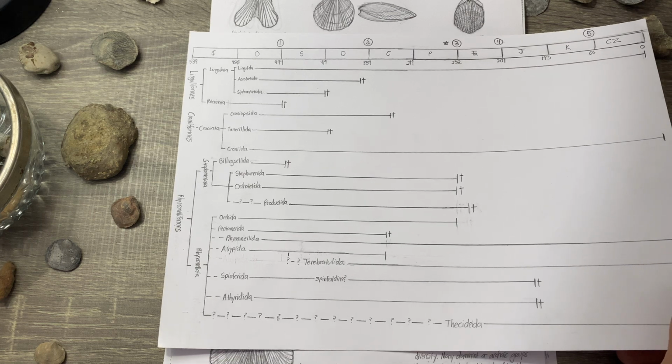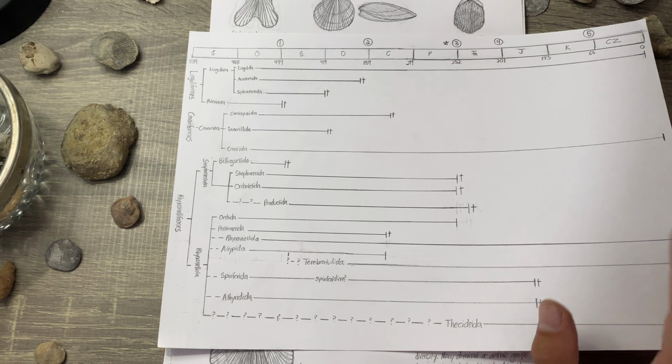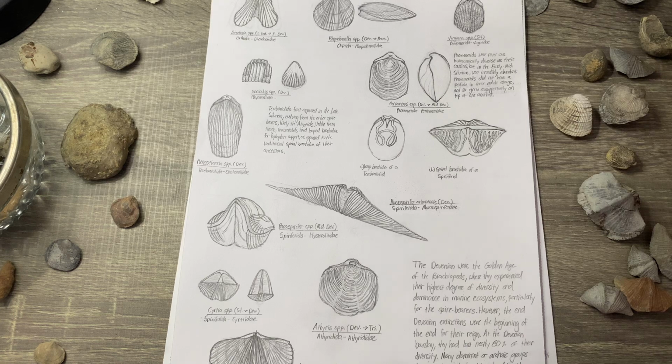So yeah, the story of the brachiopods, in my opinion, is quite tragic. They had a lot of diversity, but the odds were stacked against them. Unfortunately, they're almost completely extinct, or they're unfortunately probably on their way out. But I hope what I was saying made sense.